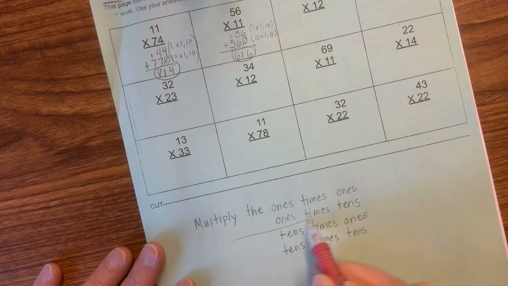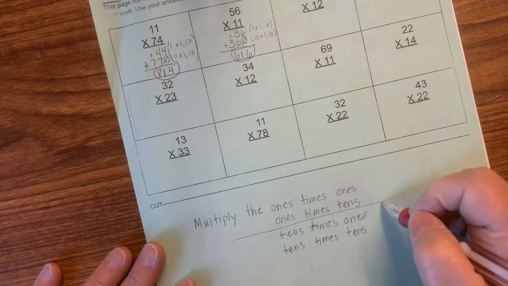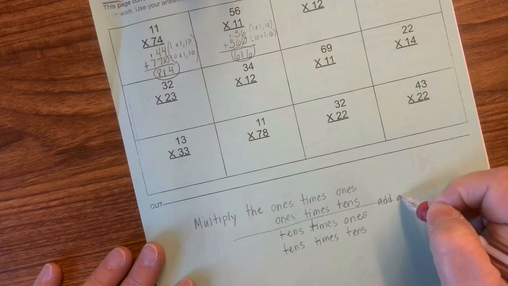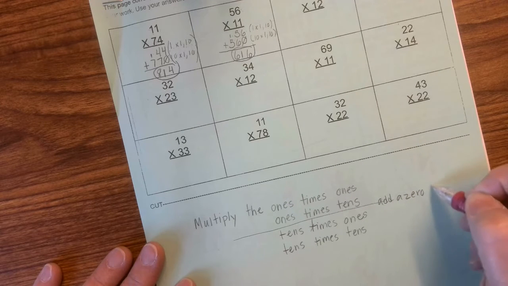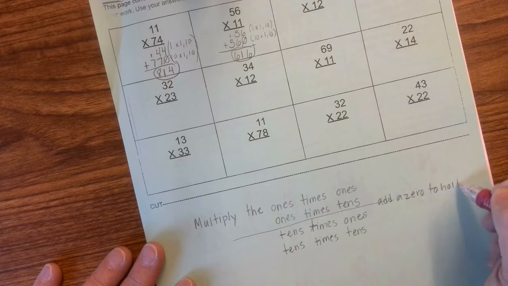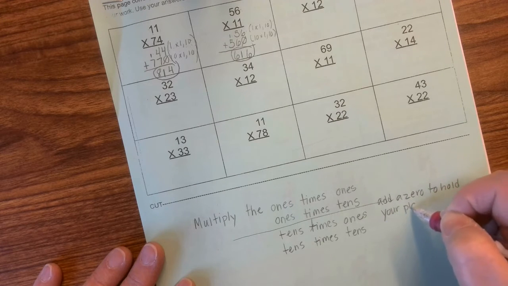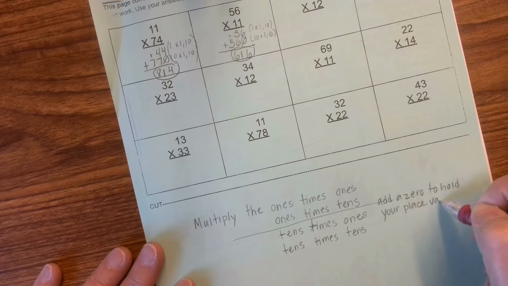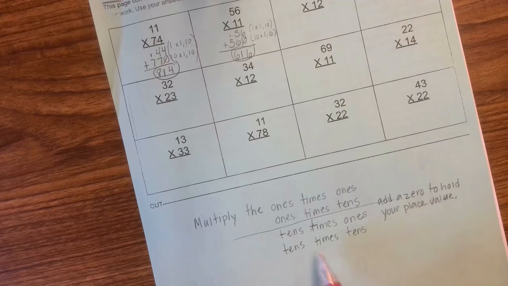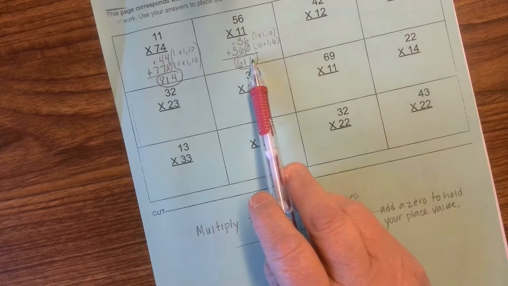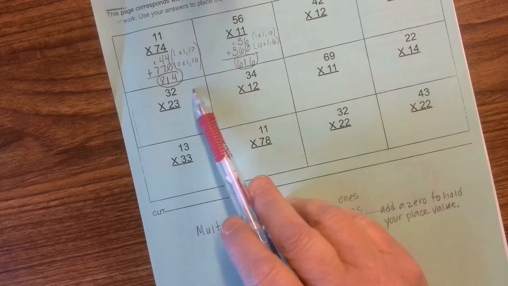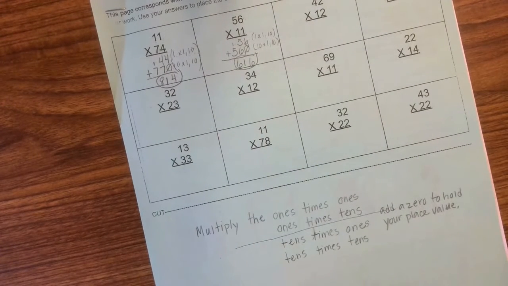Don't forget that in between this, we're going to put a 0 to hold your place value. So remember that you're going to do that between when you multiply the ones and when you multiply that by the tens. Okay, so we've got those zeros, we've got them shown right here, and we've got them shown right here. Okay, so that's going to be your math work.